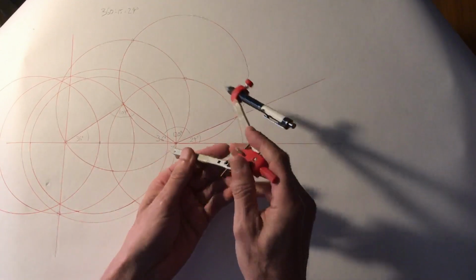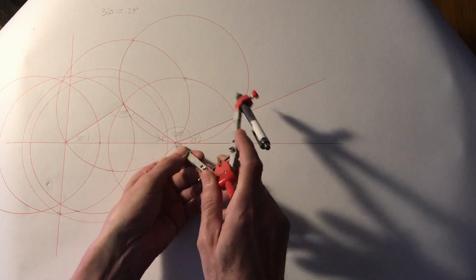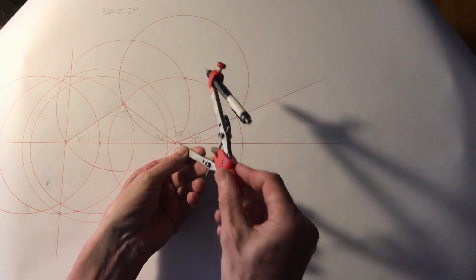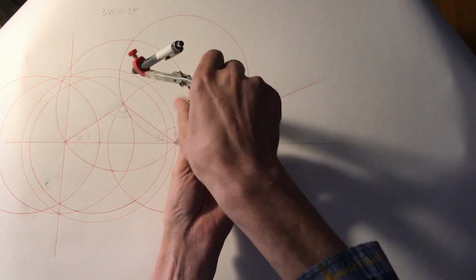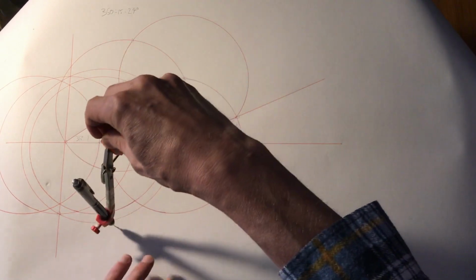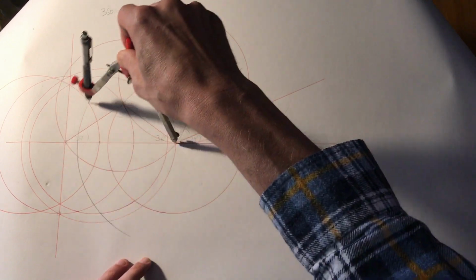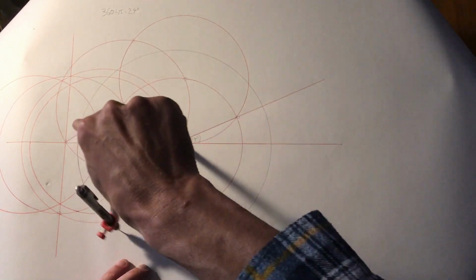Now, that's our core angle, so now I'm going to change. We have all our red lines, which are construction lines. I need to find that. Okay, I'm going to create this circle, make it a little bit larger, and I've shifted to a pencil, so hopefully that differentiates the colour a little bit from the construction lines underneath.